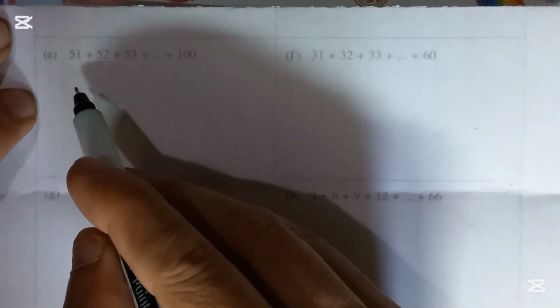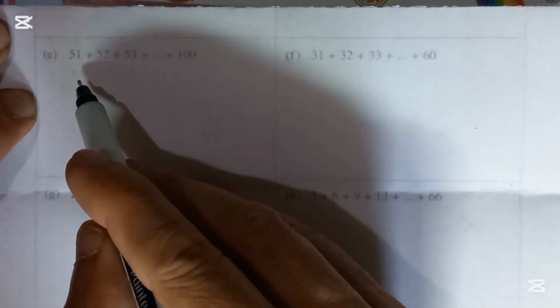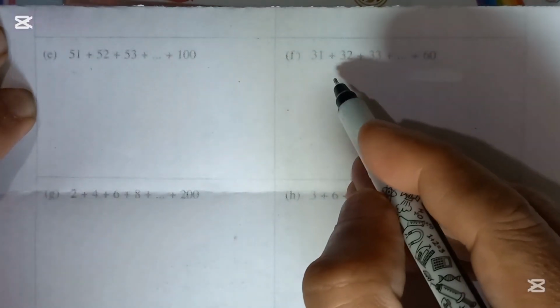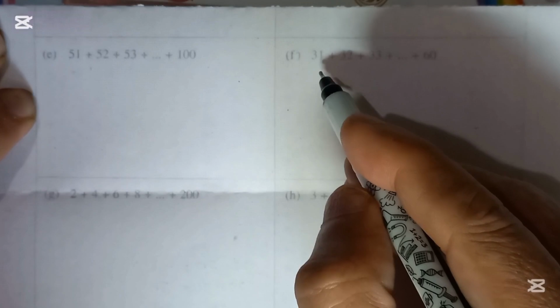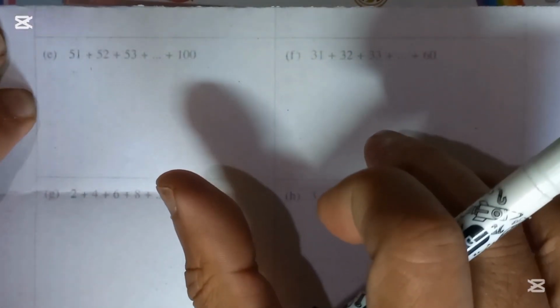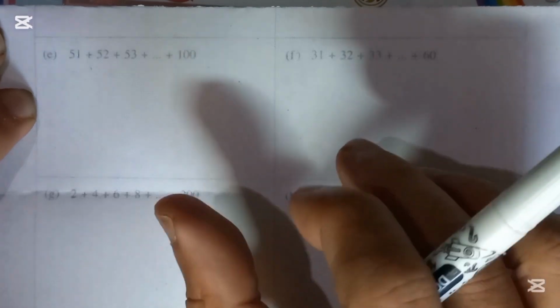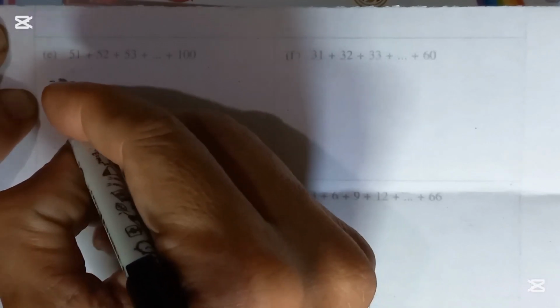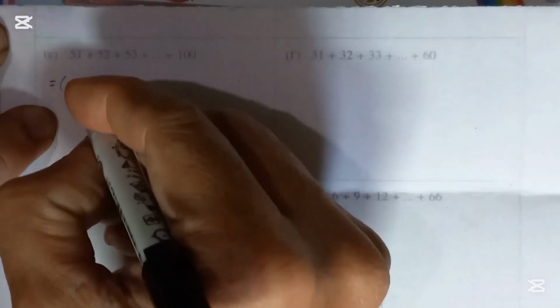Here is another type of natural numbers, but the natural numbers are not starting from 1. These are actually starting from 51 onward. And in part F, these are also natural numbers, but starting from 31 onward. Whenever this kind of question comes, with natural numbers not starting from 1, the only technique to be applied is to make it start from 1.